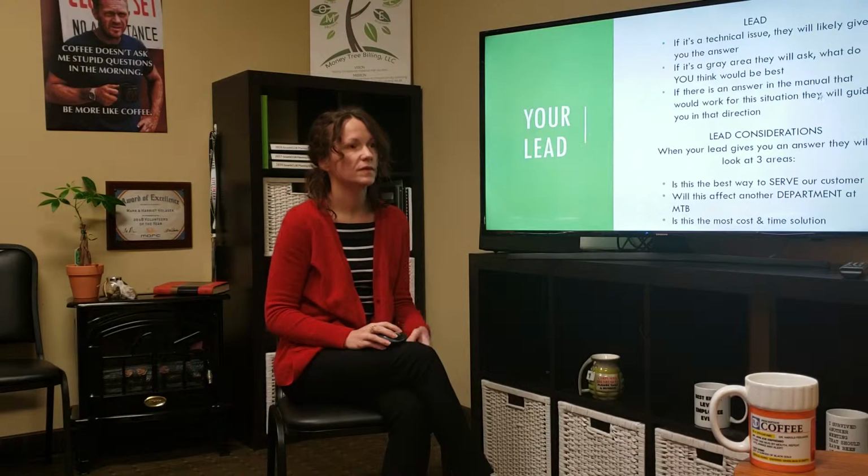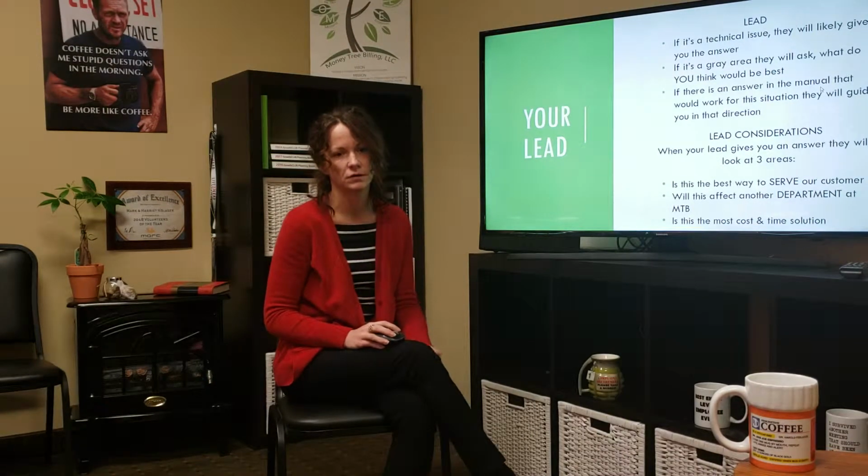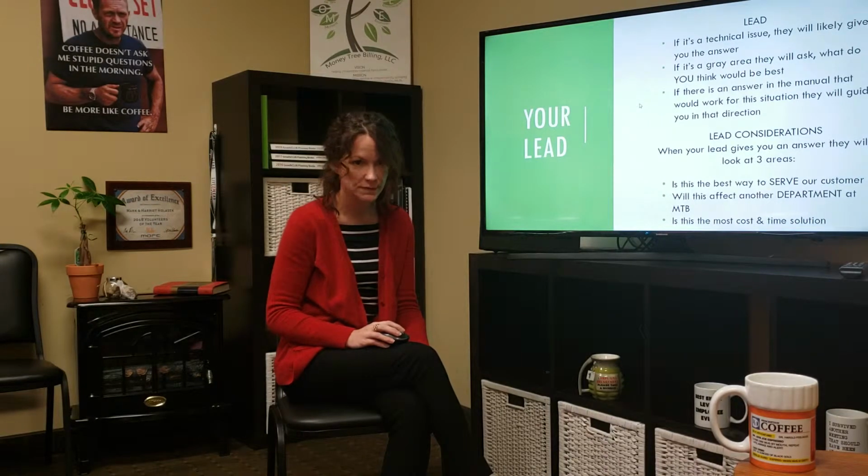Or they're going to lead you to your manual and tell you something to the effect of, I know it doesn't say it exactly like this in the manual, but this situation would fall under this area in your manual. Go ahead and use these steps.